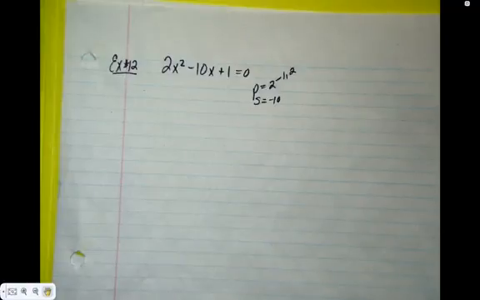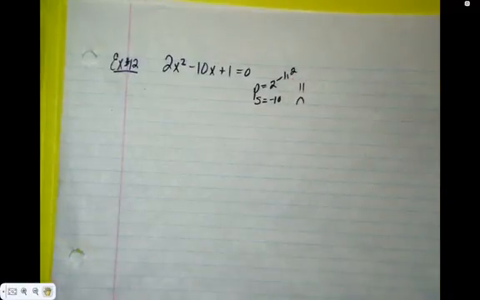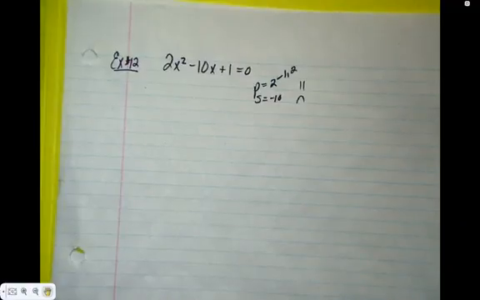1 plus 2. Nope. 1 minus 2. Nope. Minus 1 plus 2. Nope. Minus 1 minus 2. Is there anywhere to make 10 with the numbers 1 and 2? So this is something that is not factorable. We cannot do it with method number 1. It is impossible to do with method number 1. That means we now need to go to another method.